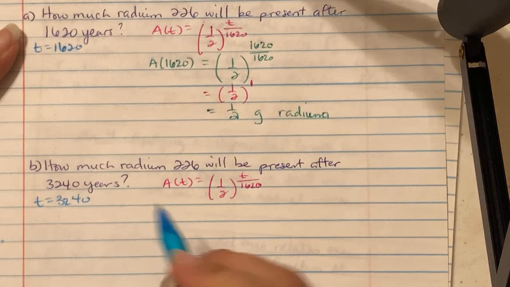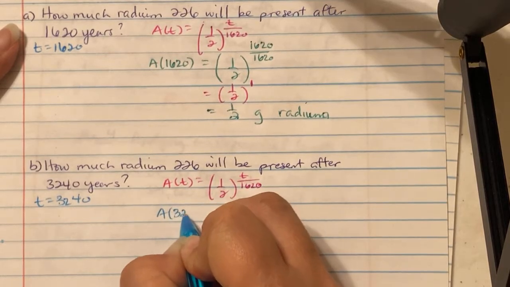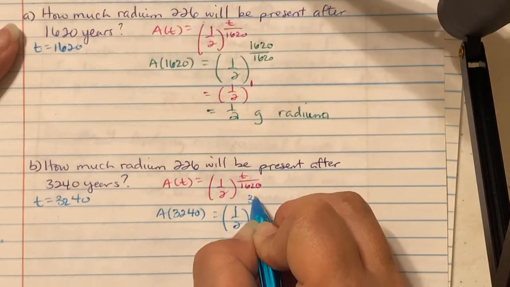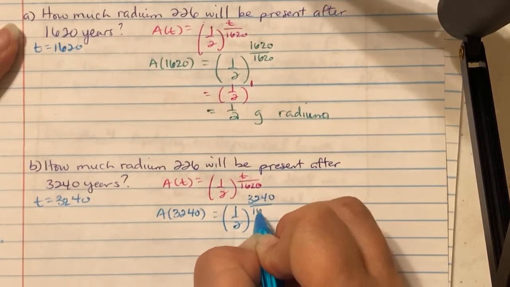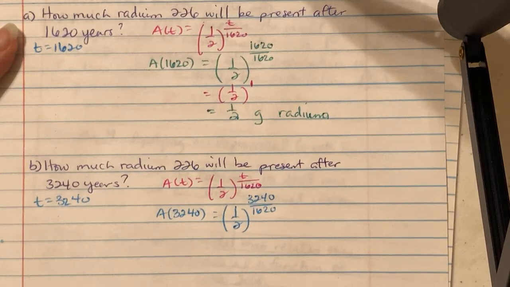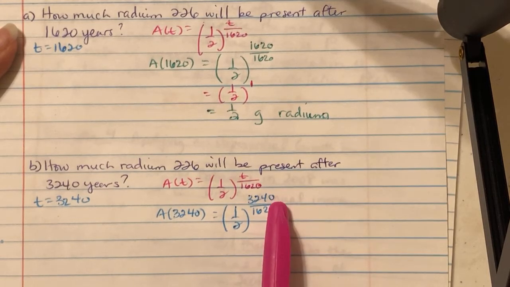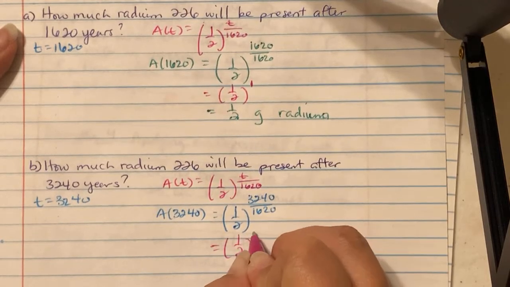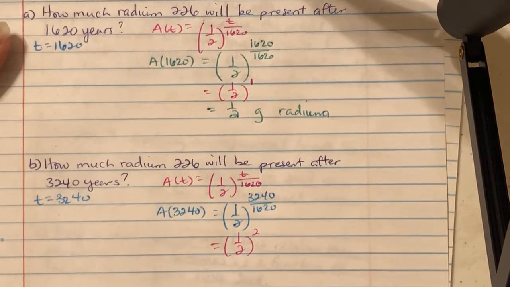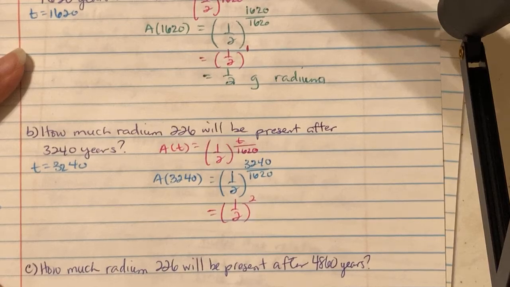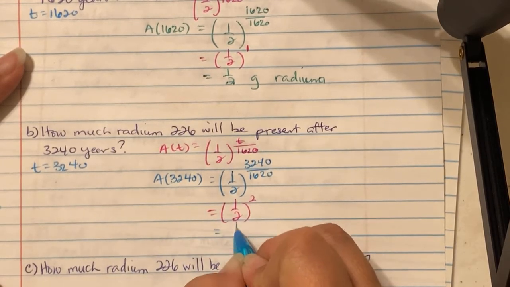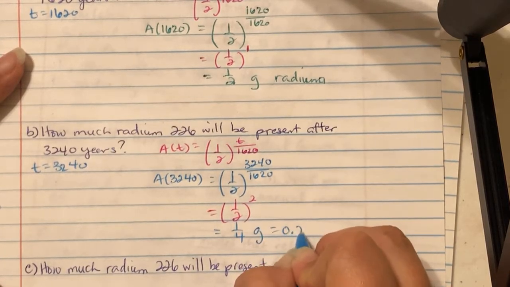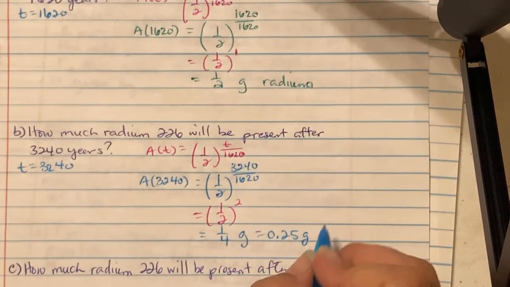So we have A of 3,240, 1/2 to the 3240 divided by 1620. Well, that numerator value is actually double the bottom value. So we're actually looking at 1/2 to the power of 2. Well, a half raised to the power of 2 means 1/4. So it means we have 1/4 gram, which is 0.25 grams left of radium.